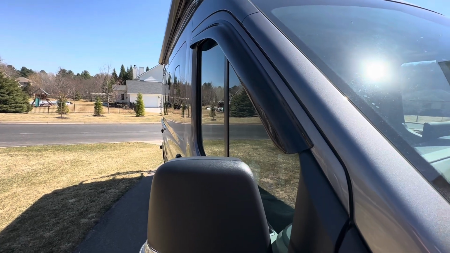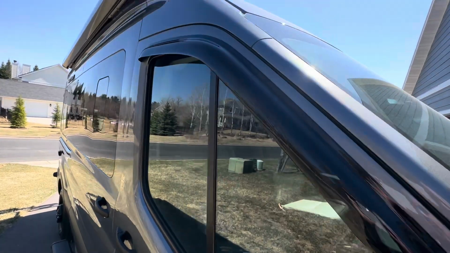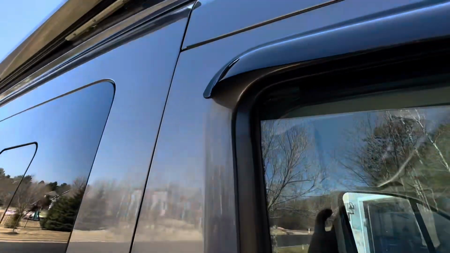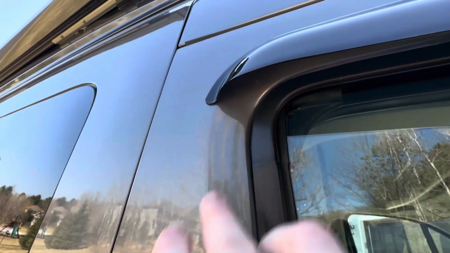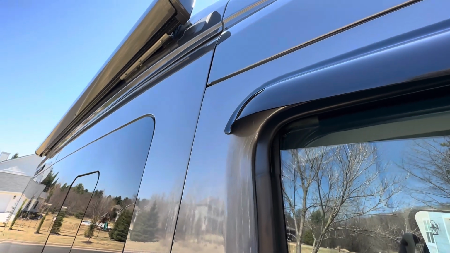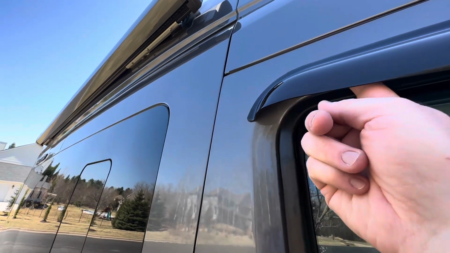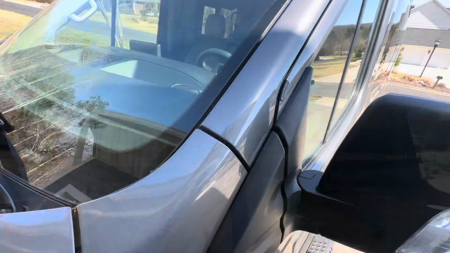So here's the window wind deflector installed. It's just a peel and stick. It presses onto the paint, not the rubber. Initially I was aiming for the rubber and I was like, oh, this thing doesn't fit, but I guess that'd be a really poor choice to mount something onto. So aim for the outer part of the paint. It goes on real nice, real easy.